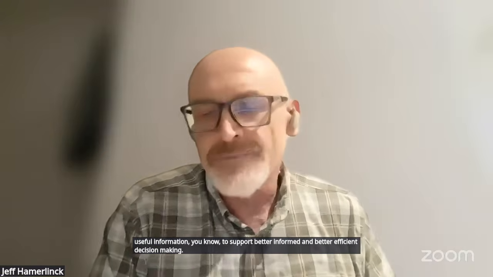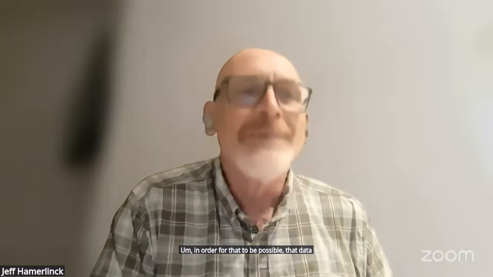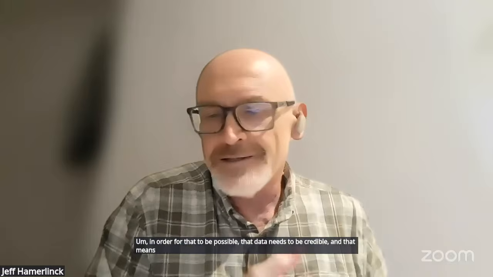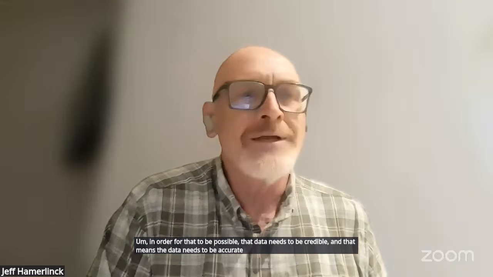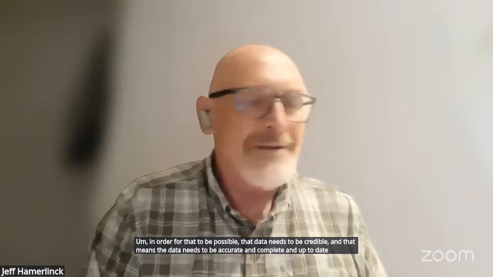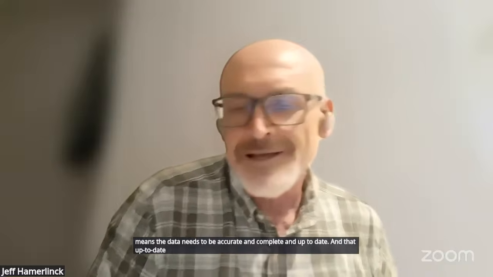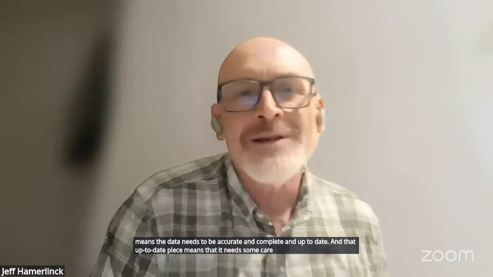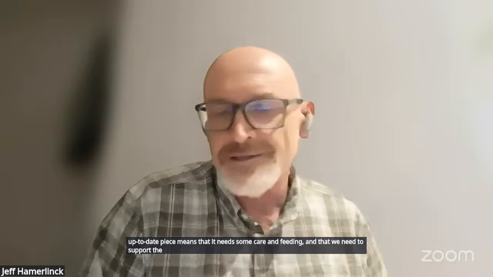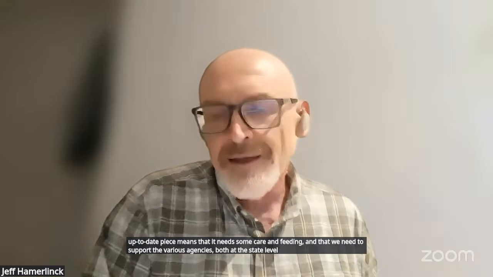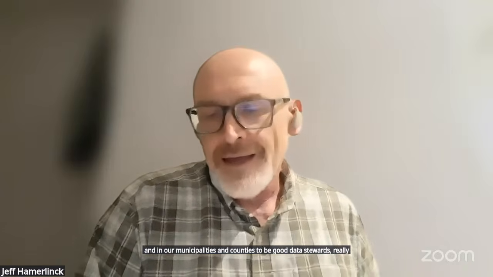In order for that to be possible, that data needs to be credible, and that means the data needs to be accurate and complete and up to date. And that up-to-date piece means that it needs some care and feeding, and that we need to support the various agencies, both at the state level and in our municipalities and counties, to be good data stewards, really.